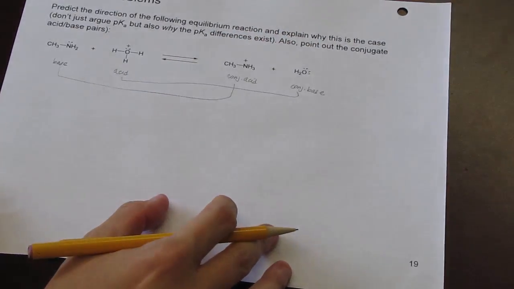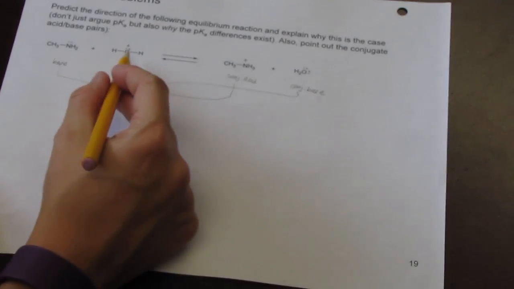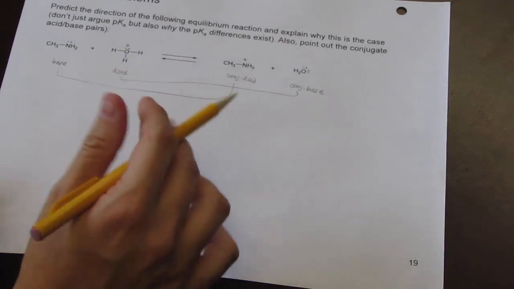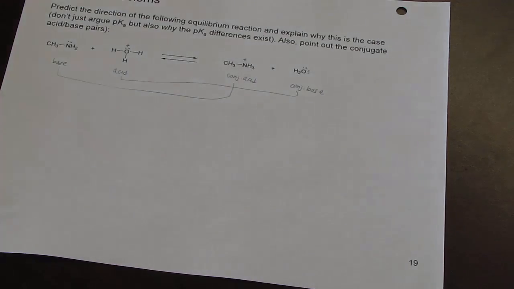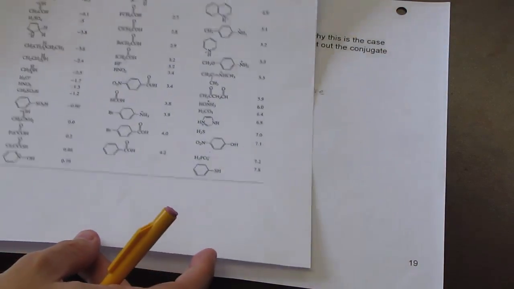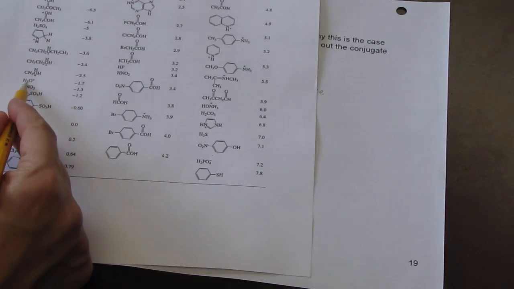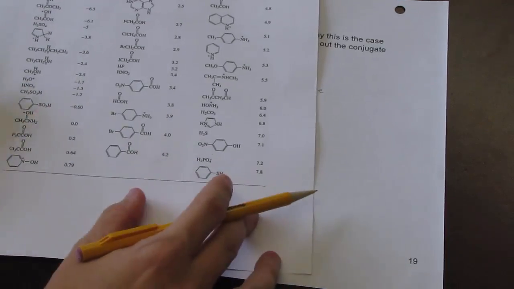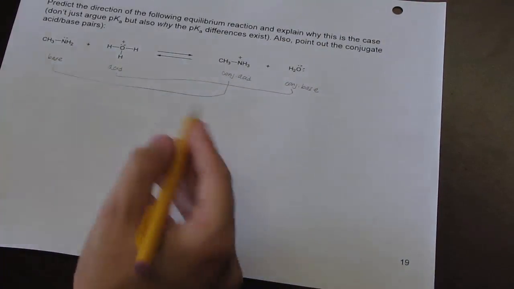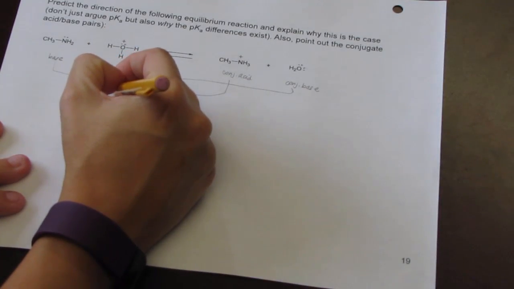So we look up the pKa for acids only. So we want the pKa of hydronium. You should have your pKa table with you. So for instance, here is the pKa of hydronium. H3O+ is negative 1.7. So we will write that on here.